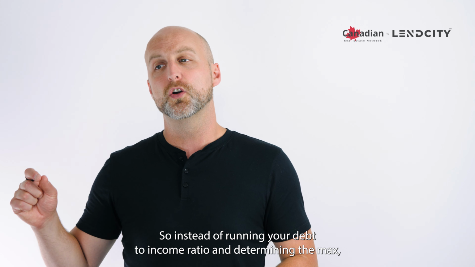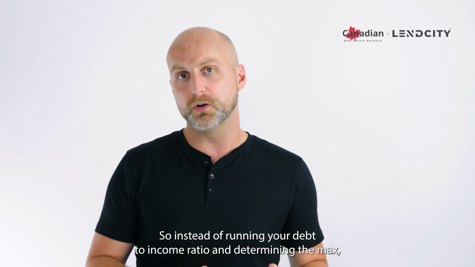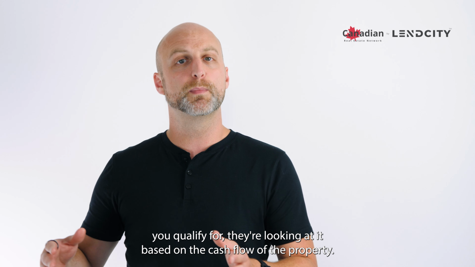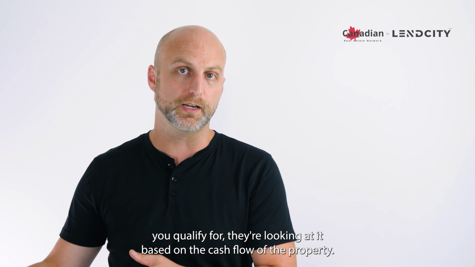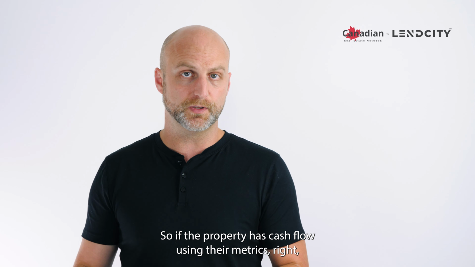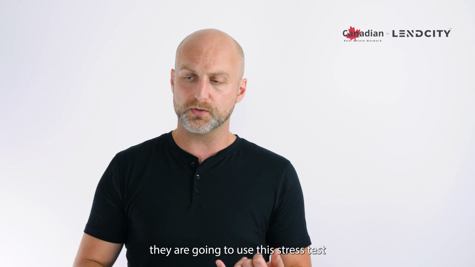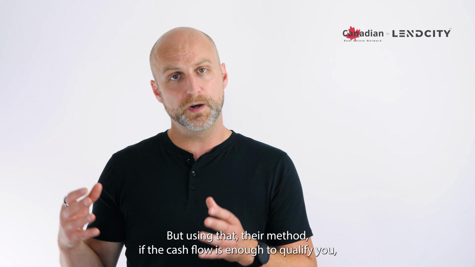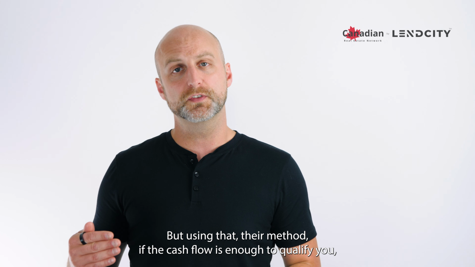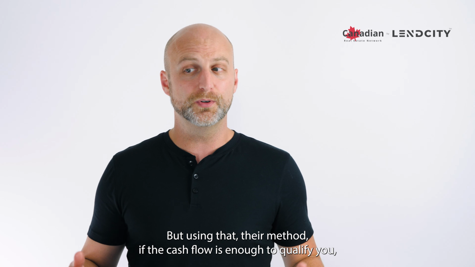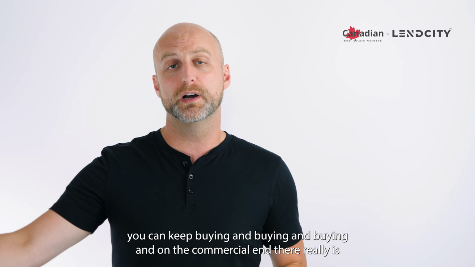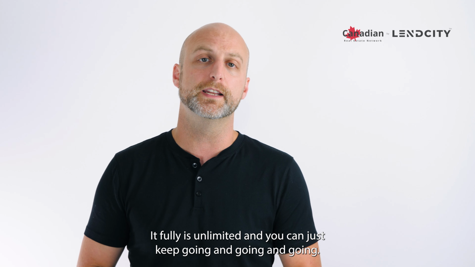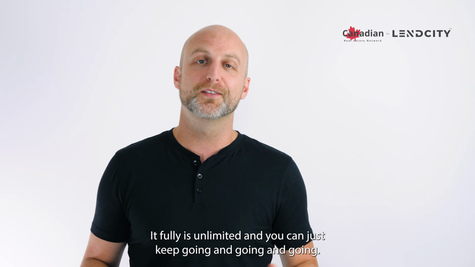Instead of running your debt to income ratio and determining the max you qualify for, they're looking at it based on the cash flow of the property. They are going to use the stress test and factor in vacancy and things like that. But using their method, if the cash flow is enough to qualify you, you can keep buying and buying and buying. On the commercial end, there really are no limits. It's fully unlimited, and you can just keep going and going.